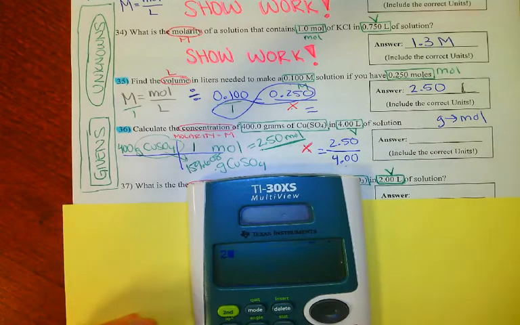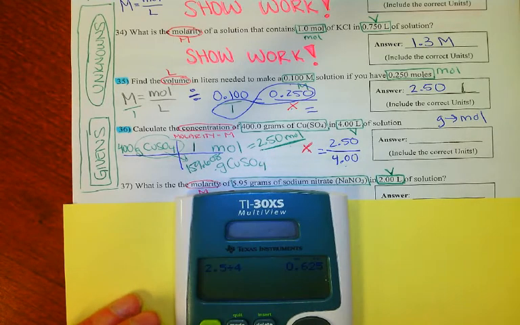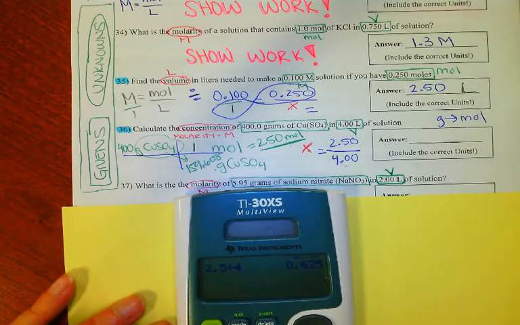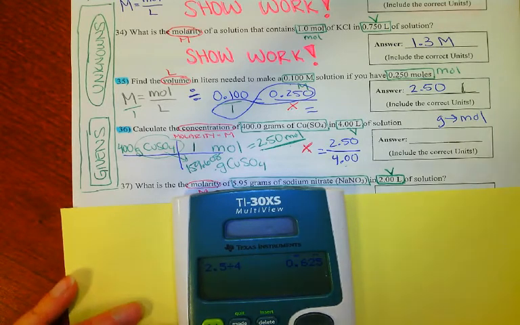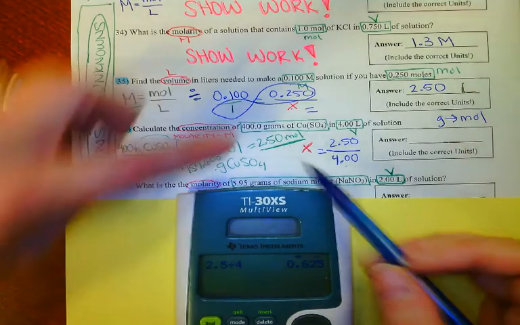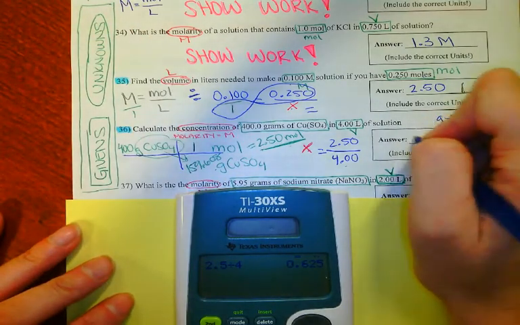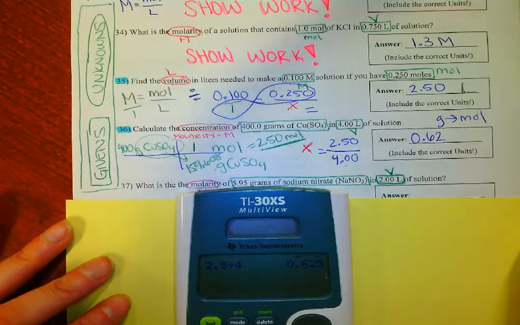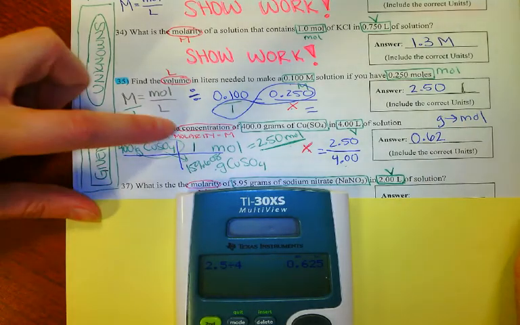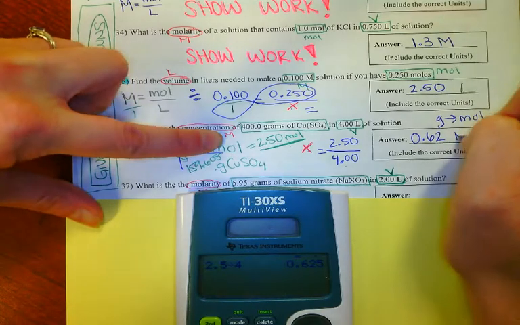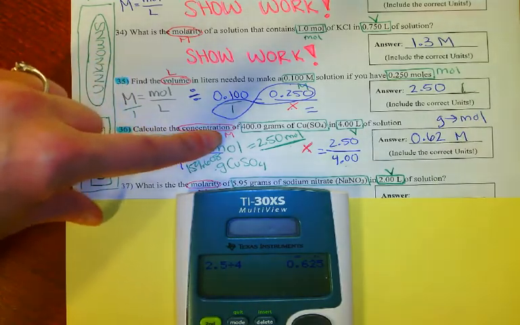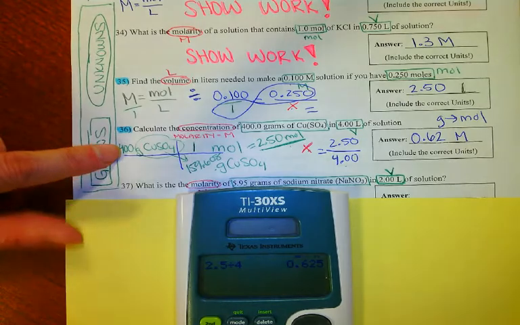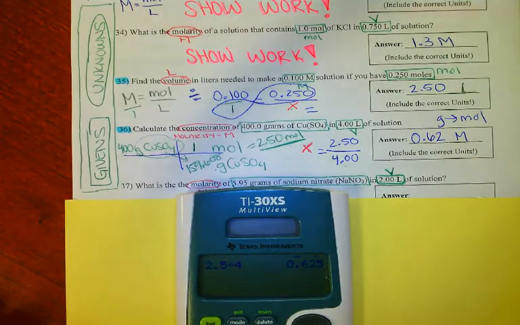So the top number, 2.5 divided by 4 equals 0.625. I think it ends up being like 0.627 if I didn't round this number, and that's all right. I'm going to say 0.62 and just leave that as good. And my units for concentration or molarity is just capital M for molar. So that's a more intense problem. We have to go grams to moles and then plug moles into our molarity equation.